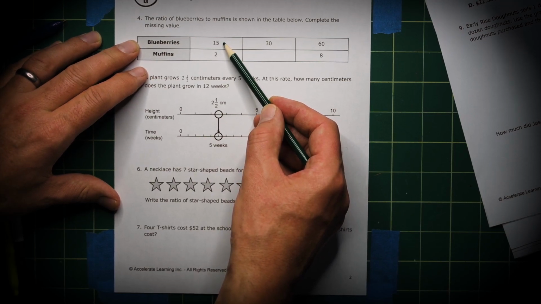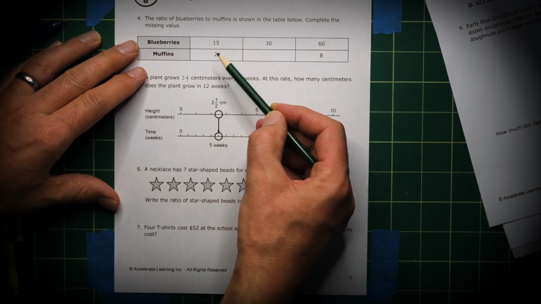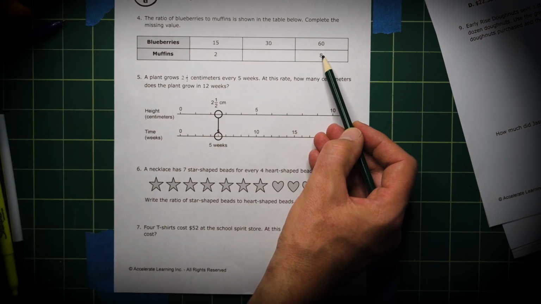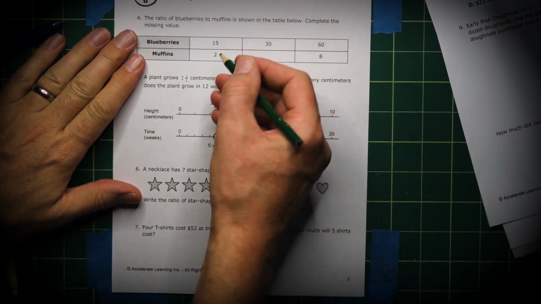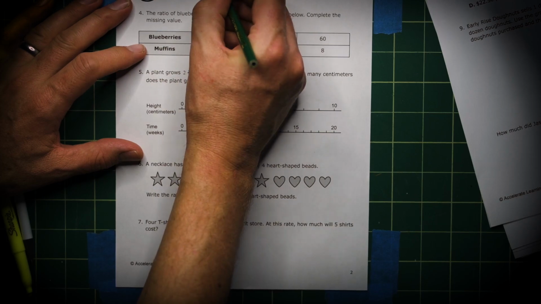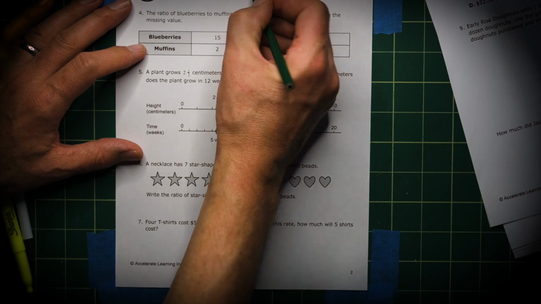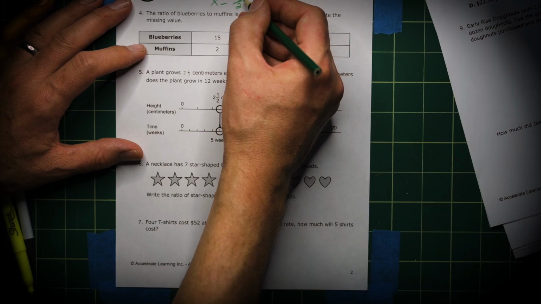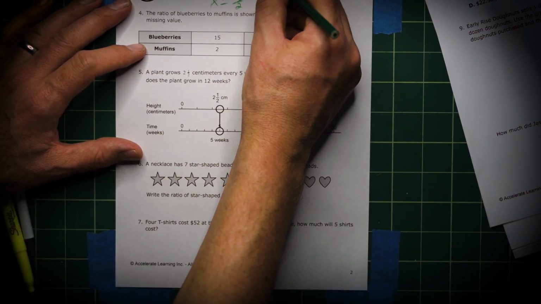What times 15 is equal to 2? Or you can look at it the other way. What times 2 is equal to 15? And then what times 8 is going to be equal to 60? So if we say this again, 2 times what equals 15? 2 times x is equal to 15. Divide both sides by 2. x is equal to 15 over 2. Half of 15. 15 divided by 2, right?